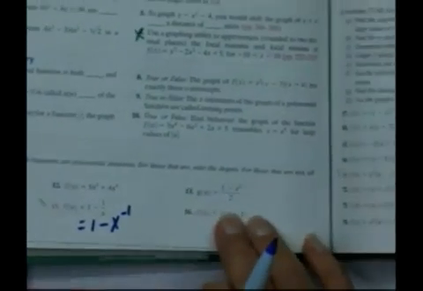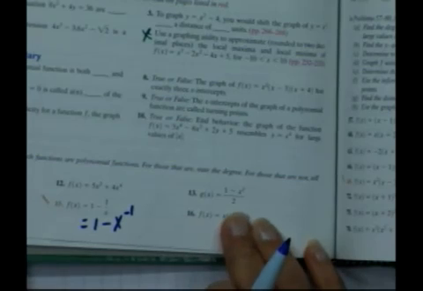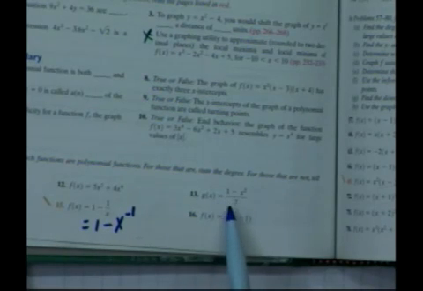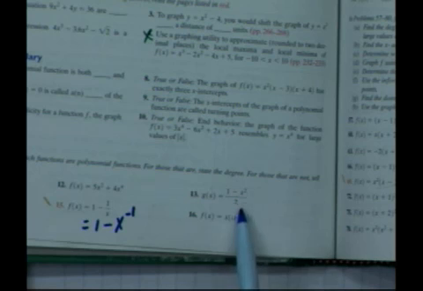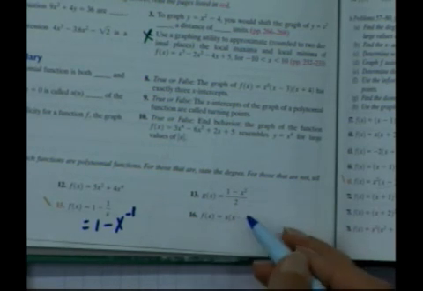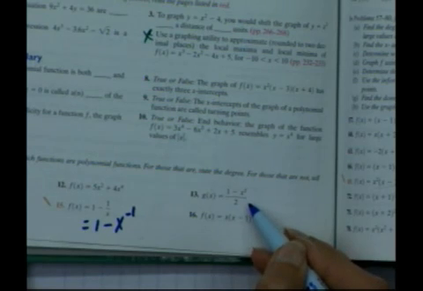Rational function. Okay. What about number 13? Do you think that's a polynomial function? Yeah, what's the first term here? 1/2 minus 1/2 x squared. Okay, so what is the degree of number 13? 2. And the leading coefficient? Negative 1/2. Let's flip over to the next page, page 331.